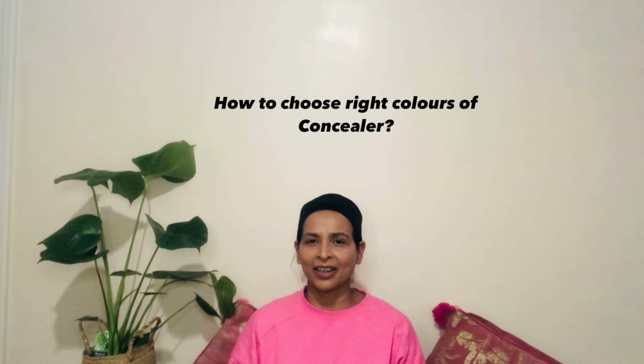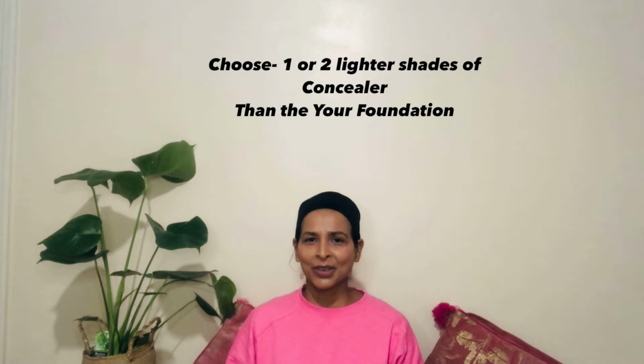Next question is how to choose the right color concealer. This is a very, very big question. Sometimes it's very hard to find the right color concealer, very white or can't match, and sometimes you end up buying the wrong products, wrong color. So guys, choose 2 shades lighter than your foundation.